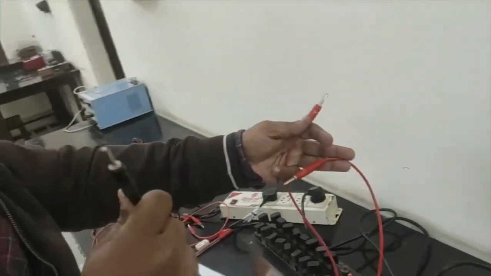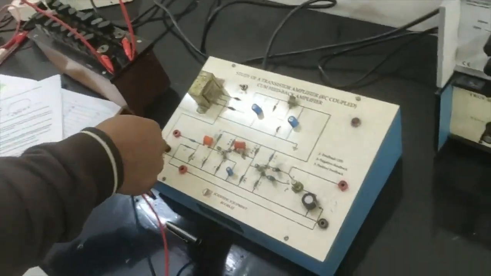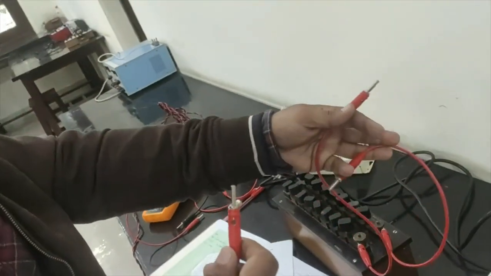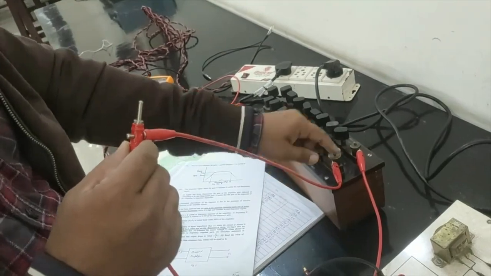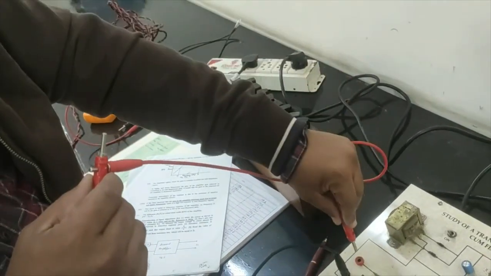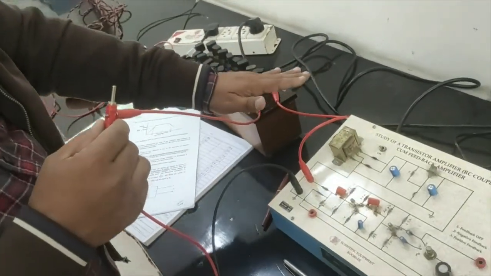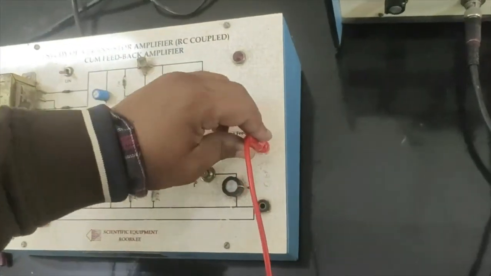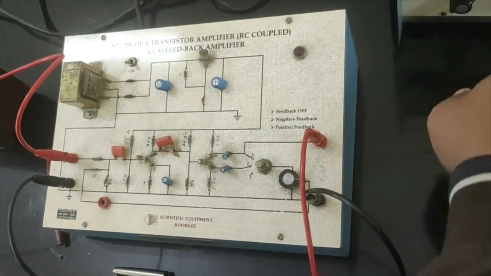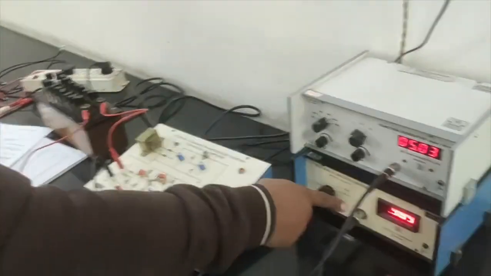So this black one from the function generator is directly going into the circuit, and this is going to one end of the resistance box, and the other end of the resistance box is going to the circuit. So this is how I have connected the resistance box in series. Now after connecting this, I have to see the output of the circuit. Make it positive to positive and negative to negative, and now we go to the output, changing the range. Let's see.